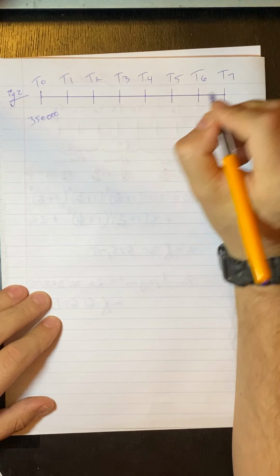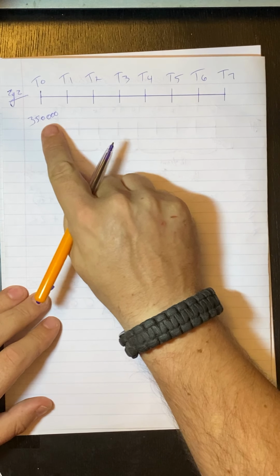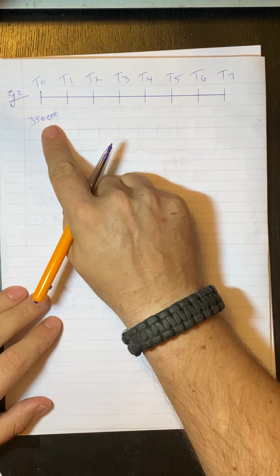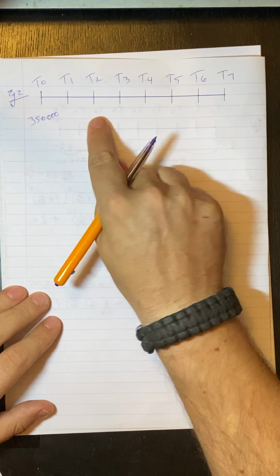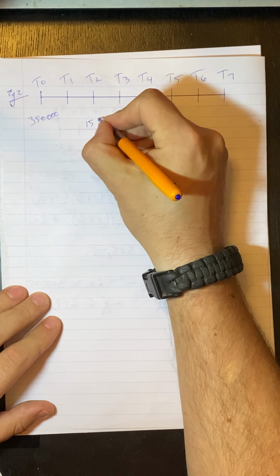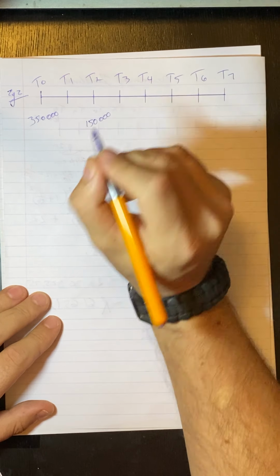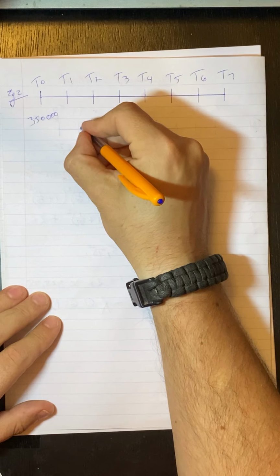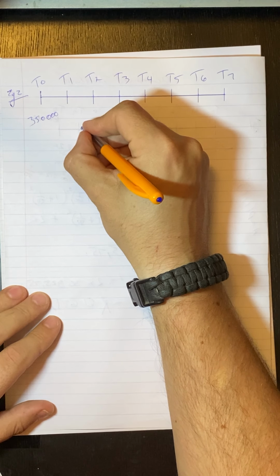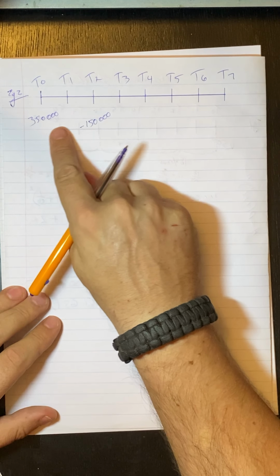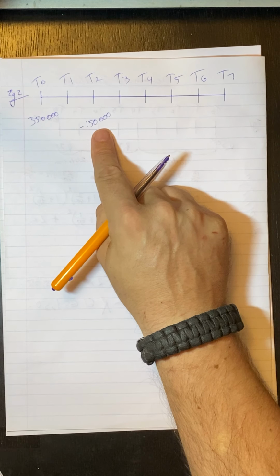And then T7. Takes out a loan of 350,000 in order to start his business. He repays 150,000 2 years later. So 2 years later, over here, he pays back 150. And guys, I just want to make a note here and just say that this is a, let's call it a minus, because there he's taken out a loan, but there he's paying back the loan.